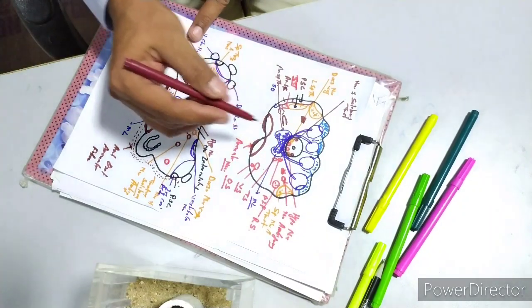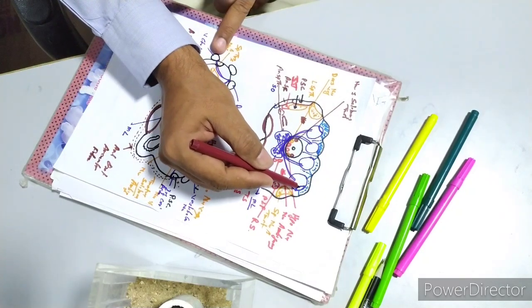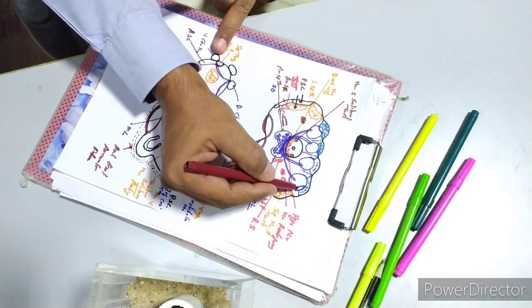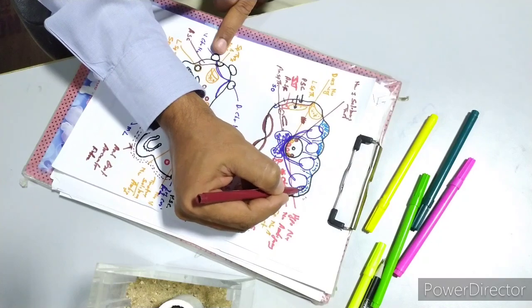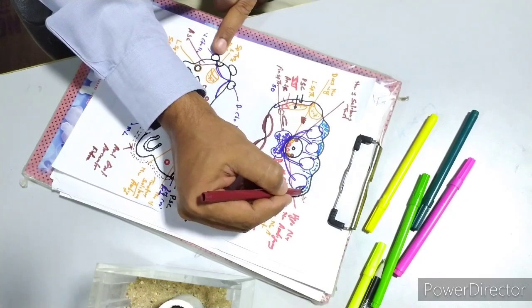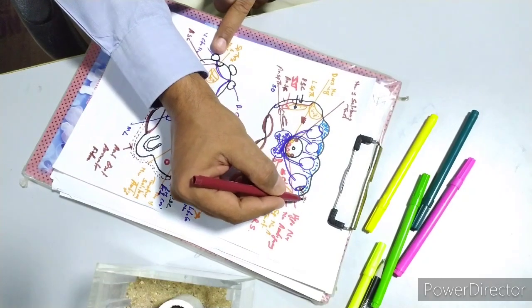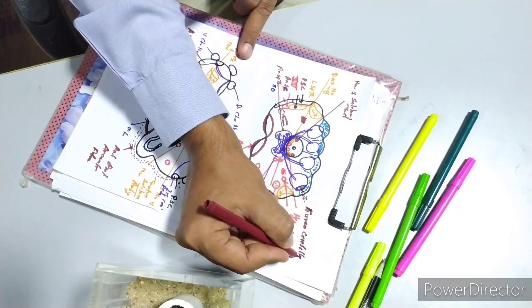While in the previous diagram, this fiber which arises from the accessory cuneate nucleus passes superiorly and ascends upward, and this fiber is known as the cuneocerebellar fiber.